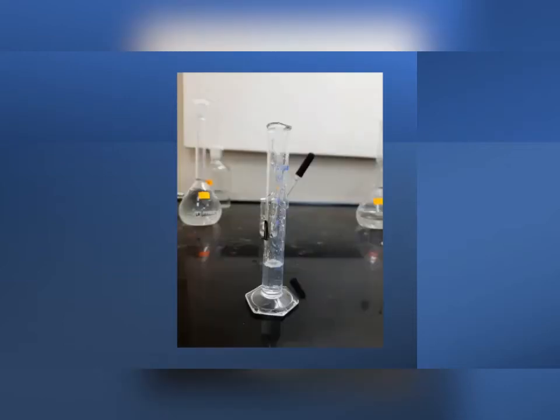Next, we add about 0.5 gram of trisodium phosphate and shake the mixture again for 15 seconds. After allowing it to stand for 30 seconds, the observation that we recorded is that a precipitate is formed on the surface of the mixture.